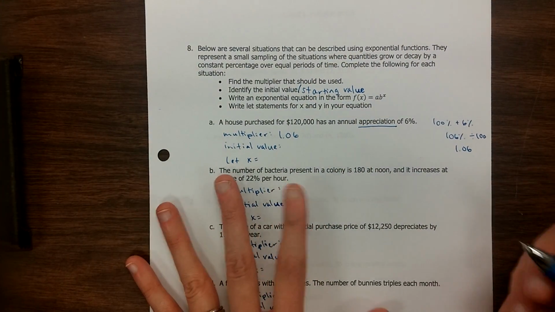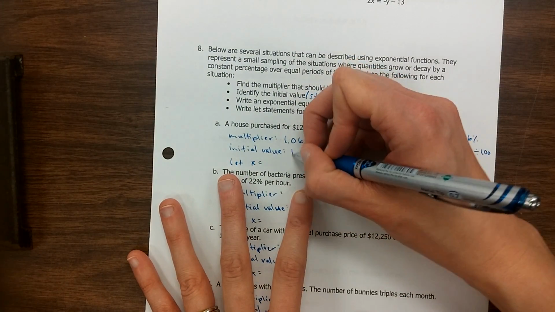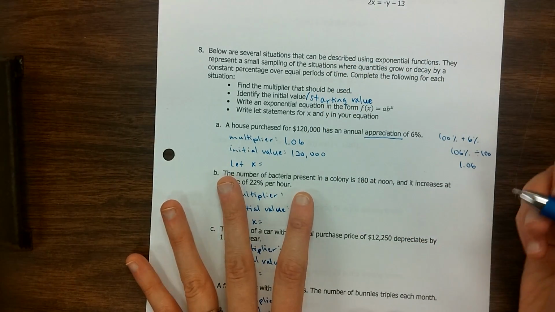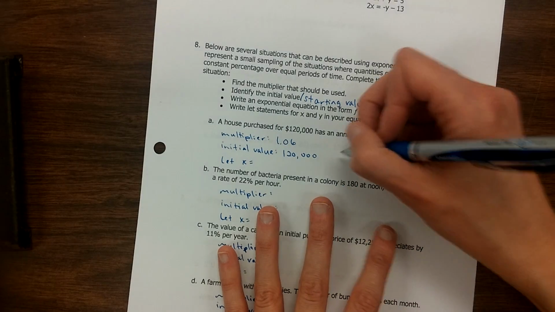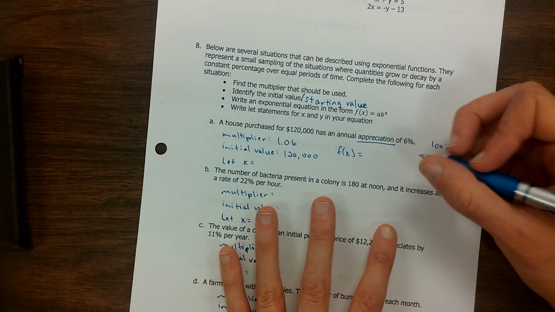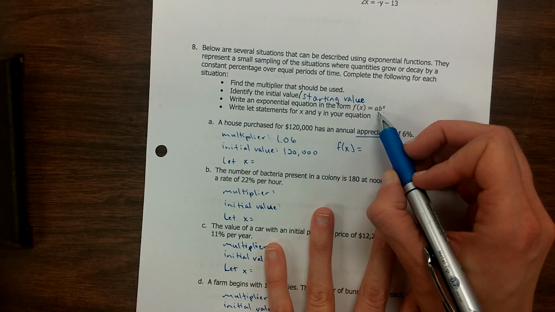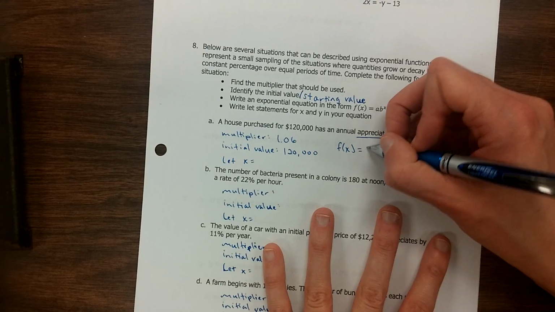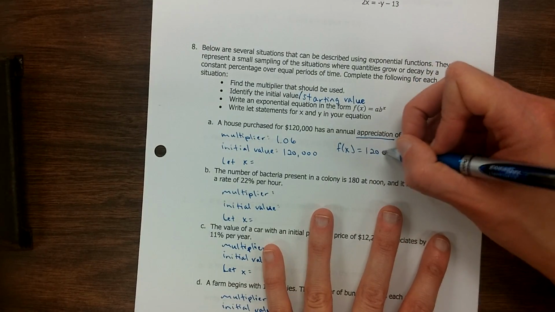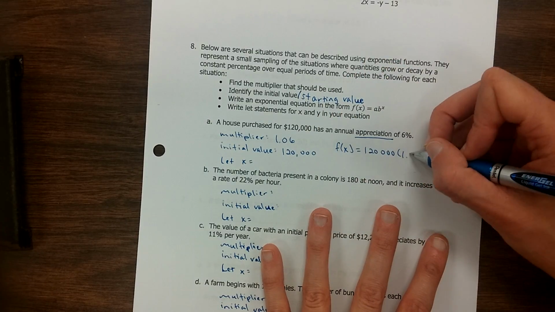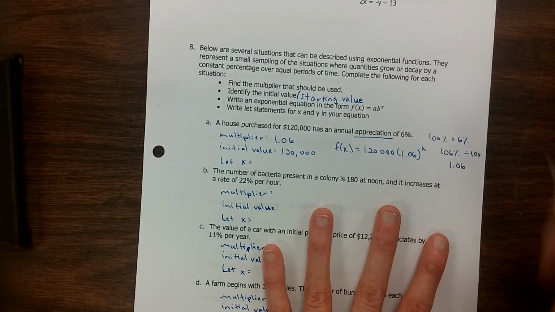Initial value is just the starting value of the house. So that was the $120,000. So then we're going to go ahead and write our equation. So we're going to have f of x equals, and then we know it's going to look like this. A times b to the x. A is the starting value, which was the 120,000. And then b is the multiplier, which was 1.06. And then that's to the x power.